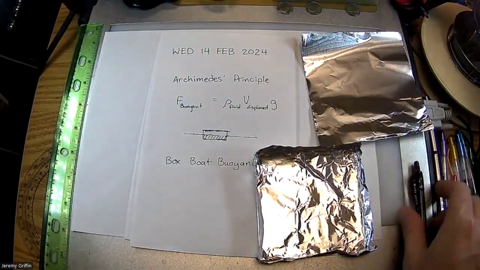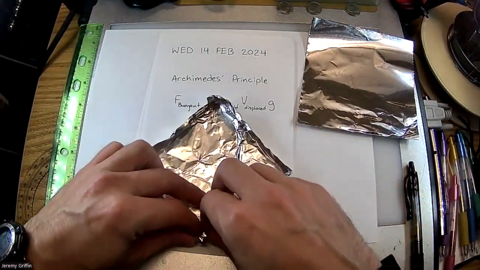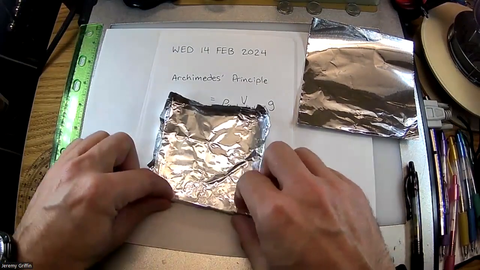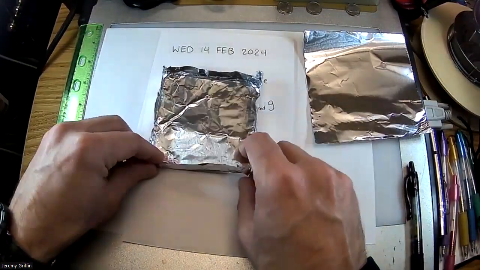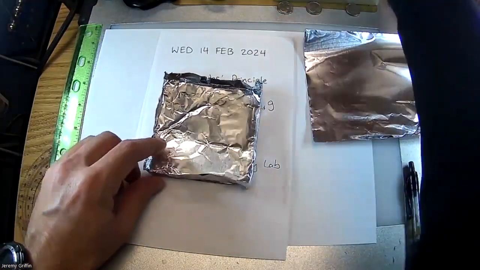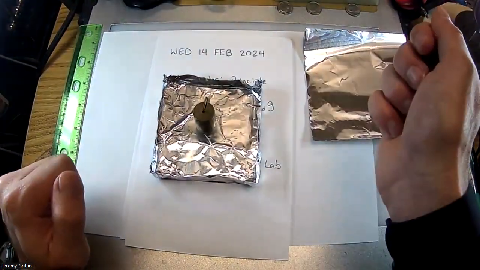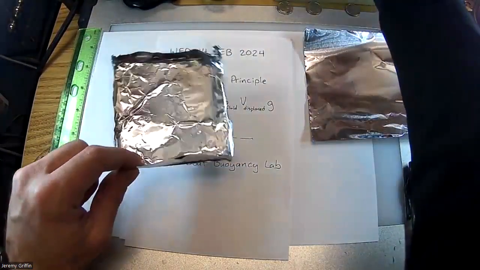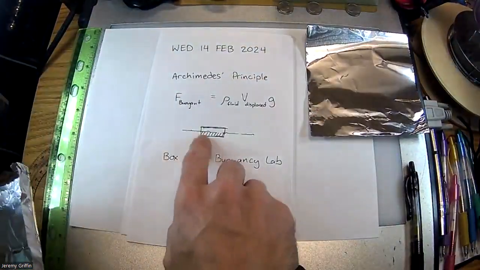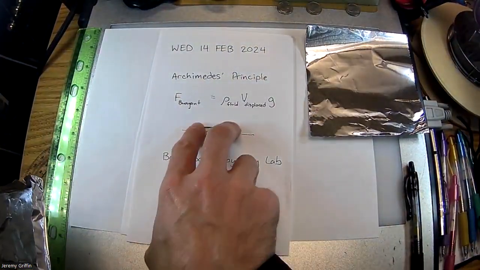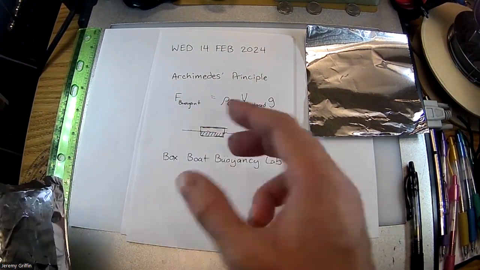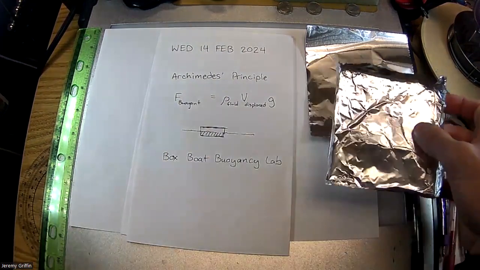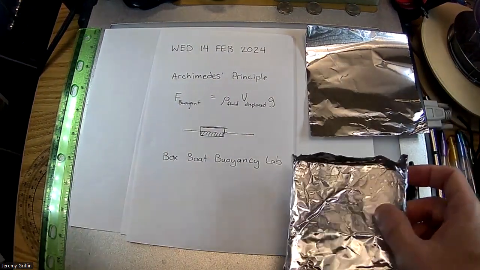So you'll take your boat. This isn't the best folded boat in the world, but you see it folded up each side 1 centimeter for this one, and kind of crimp the corners. Then you start stacking in lab weights. You've got a box of lab weights, and you put this in your bucket of water, and it should float. Now you can keep stacking lab weights until the water comes up to the brim, where it's still floating, just barely. That's like the maximum weight that boat could carry.